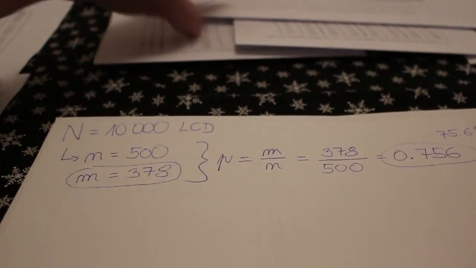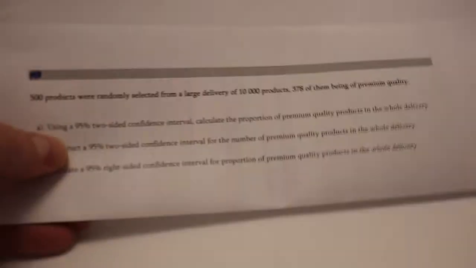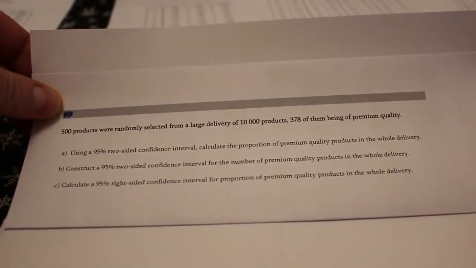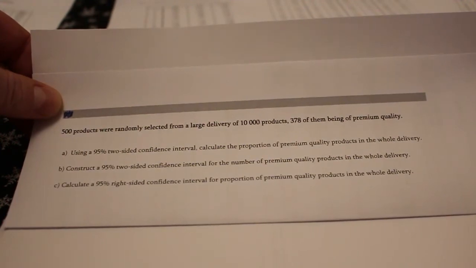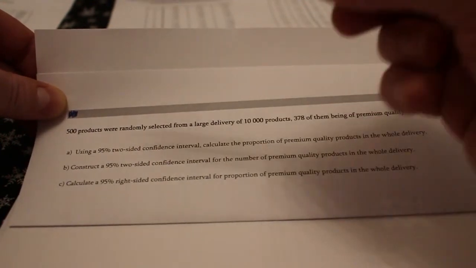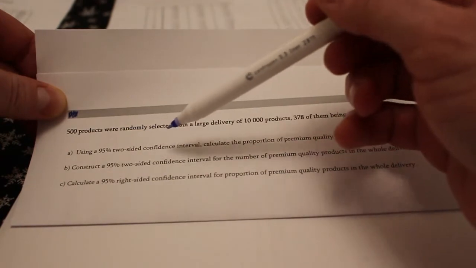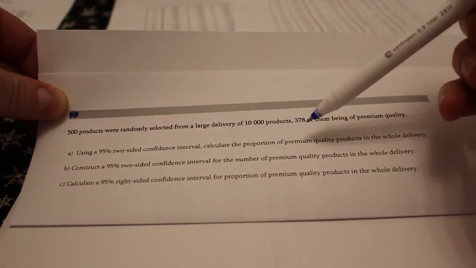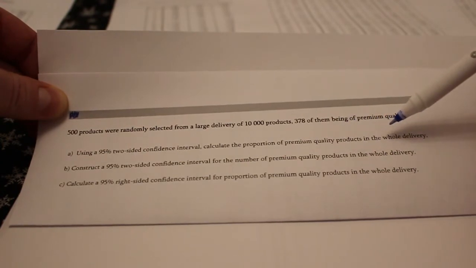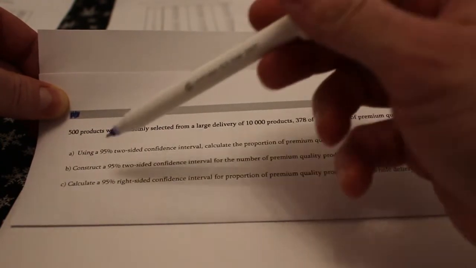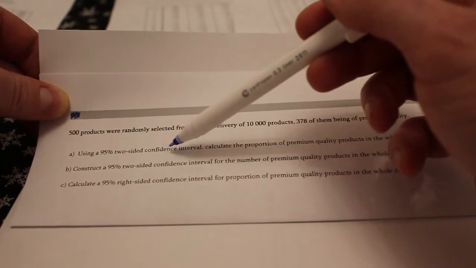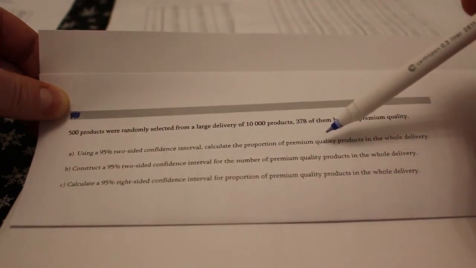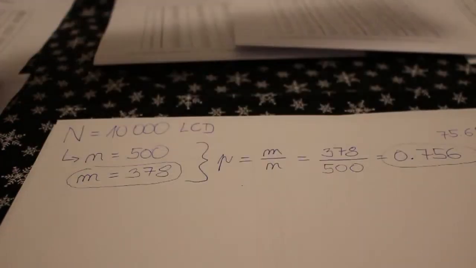Okay, so this was written in our example, and now using a 95% two-sided confidence interval, calculate the proportion of premium quality products in the whole delivery.